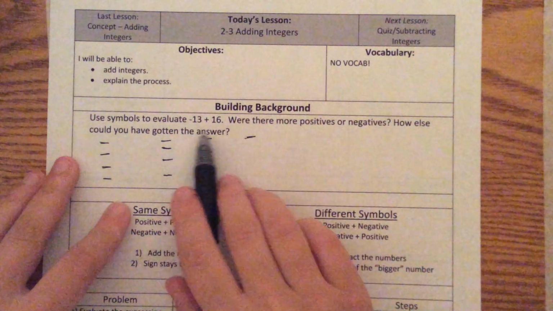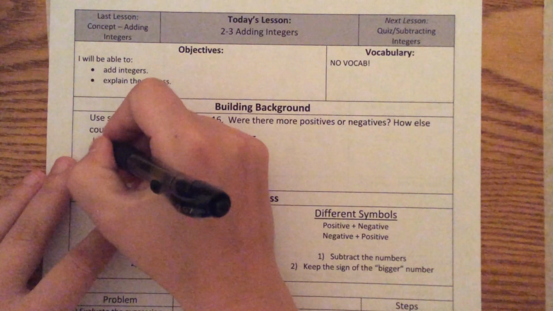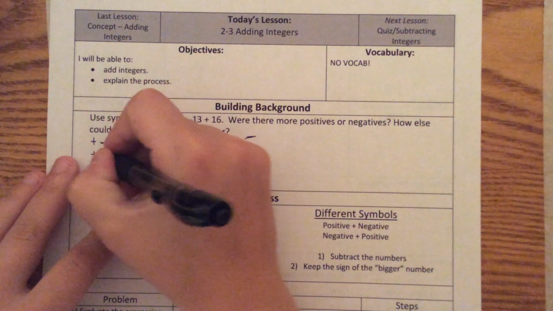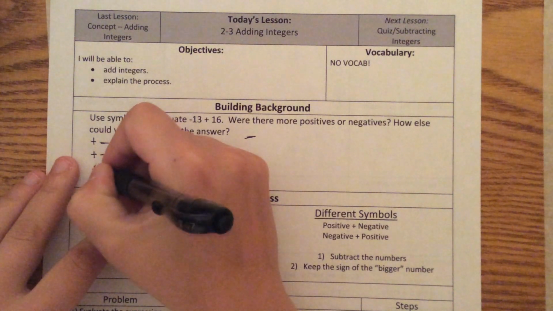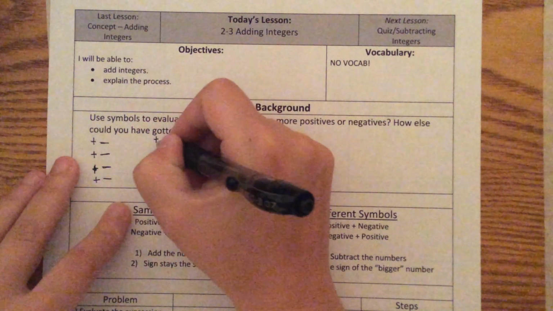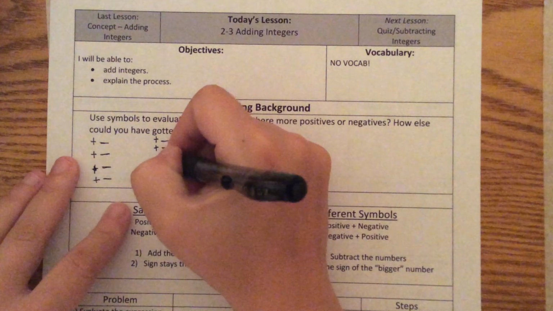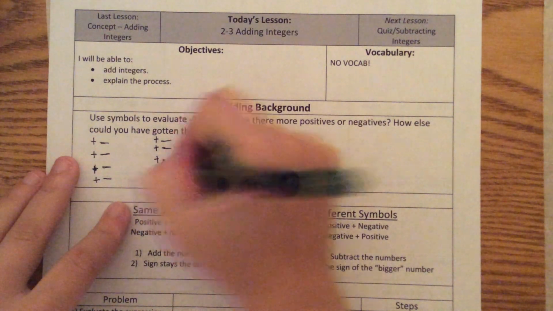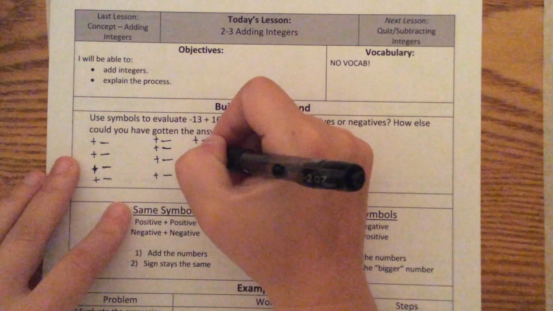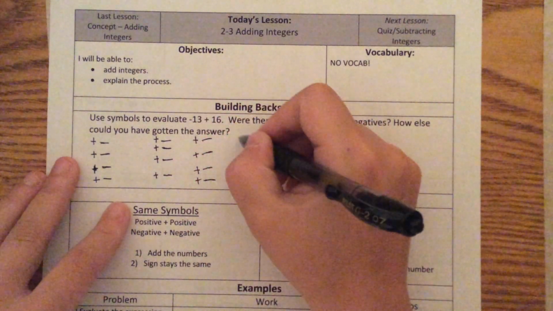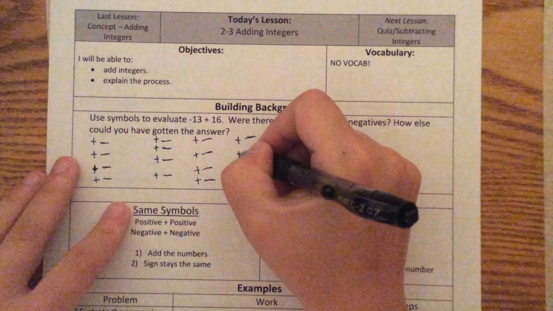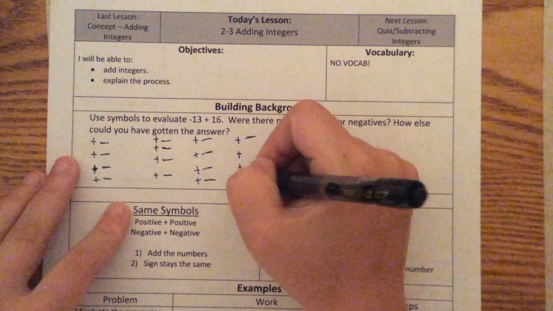Okay, now I have 16 positives. So 1, 2, 3, 4, 5, 6, 7, 8, 9, 10, 11, 12, 13, 14, 15, and 16.